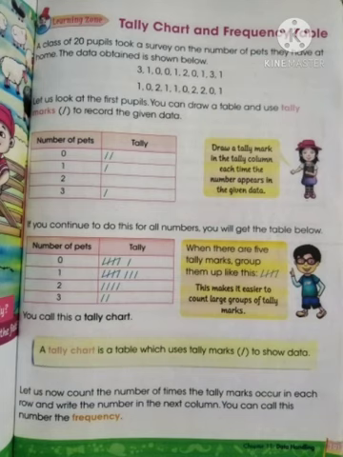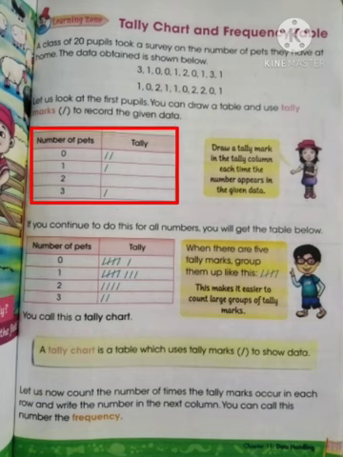For that, we will make a table of 2 columns. The first column is number of pets and the second is tally marks. Now look at the table. Which numbers do you see? You can clearly see here that 3, 1, 2 and 0 are the numbers that repeatedly appear in the given data. So we will write these numbers once in a column like this: number of pets 0, 1, 2 and 3. Now we will put tally marks for these numbers.